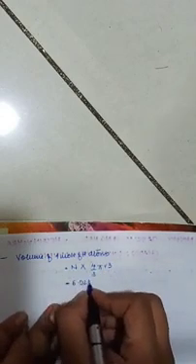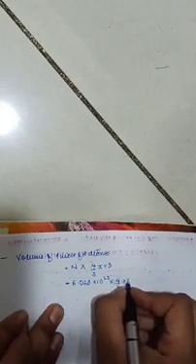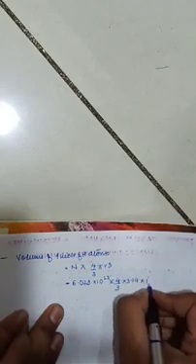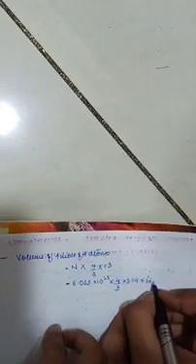So I can write the volume of 1 mole of H atoms is equal to the number of atoms in 1 mole times the volume of each atom, that is 6.023 into 10 power 23 into 4 by 3 pi, where pi is 3.14, and the radius was given in the question, 2.5 into 10 power minus 13, whole cube.